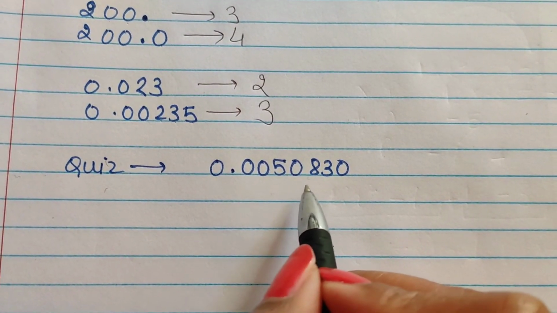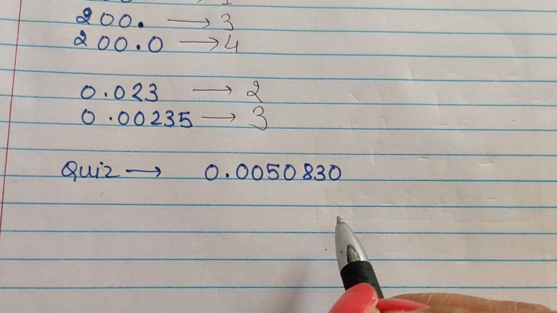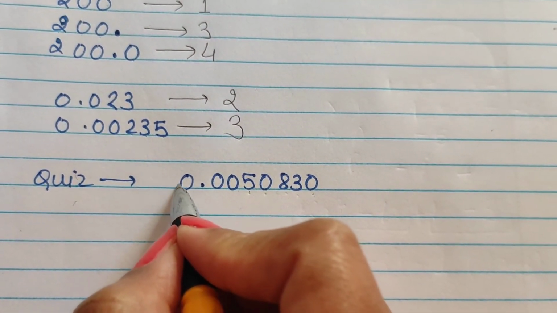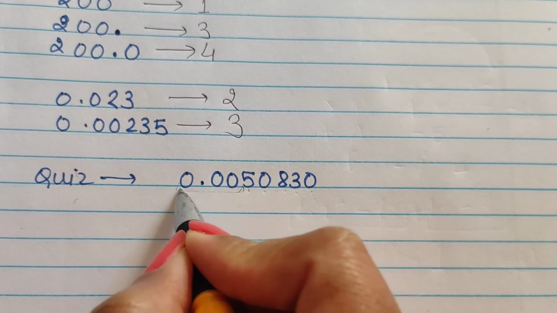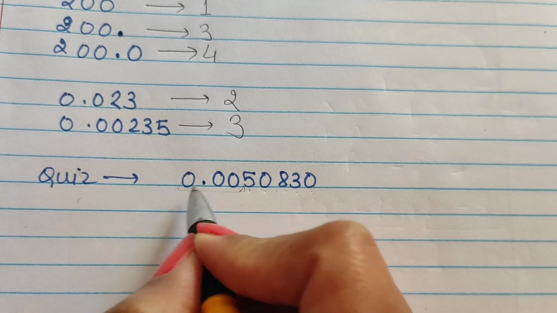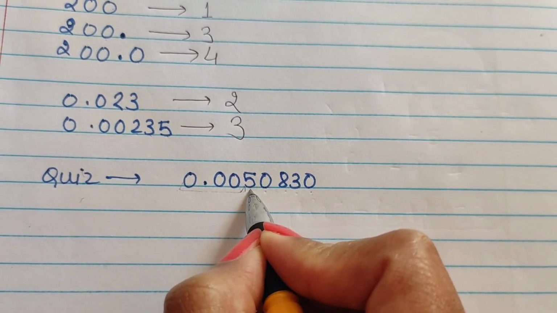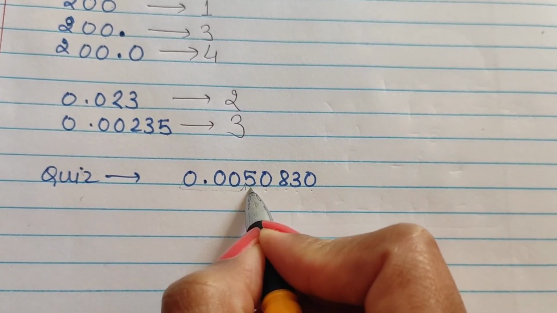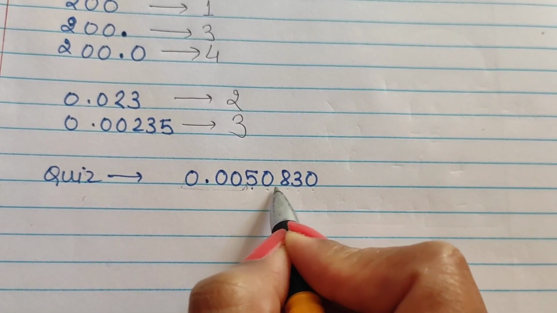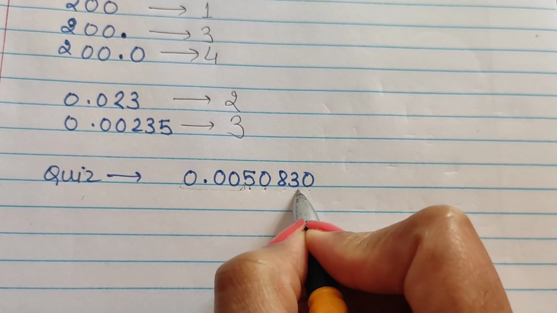Now there is a quiz question. Pause the video and find out how many significant figures there are. Did you find out? Let's see how we do it. These 3 zeros are leading zeros, so we do not count them as significant figures. This number is my first significant figure because it is the first non-zero number after the decimal point. Now this one is in between 2 non-zero numbers, so this is my second significant figure, third and fourth significant figure.